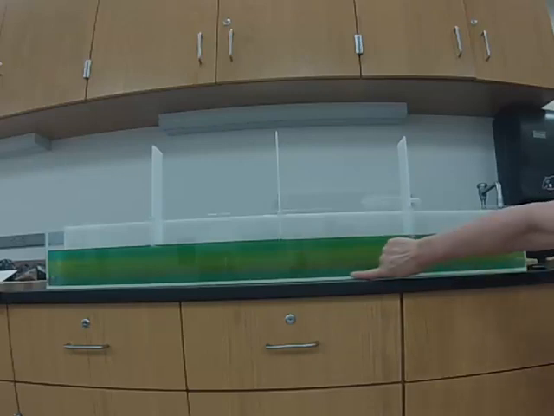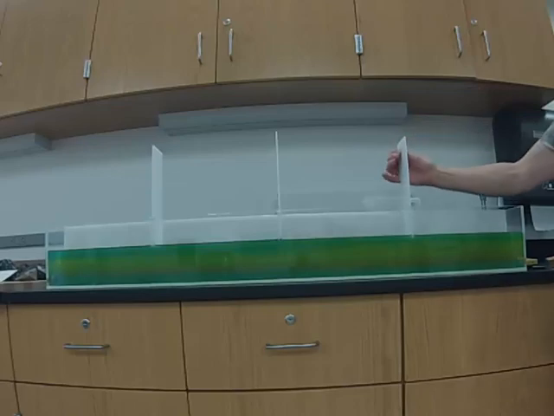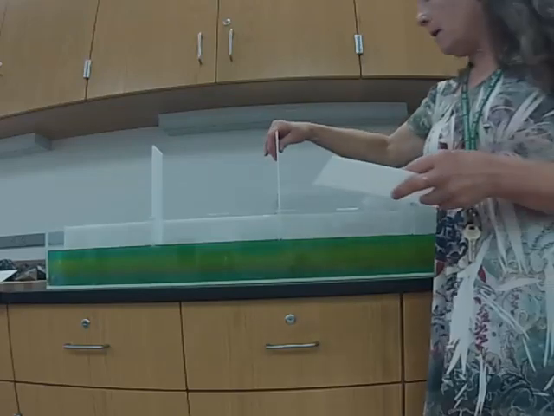So from bottom to top we have cold saline, then warm saline, then cold fresh, then warm fresh. The top layer is the least dense, and so it floats on the underlying layers, each which is more dense than the layer that it is underneath.